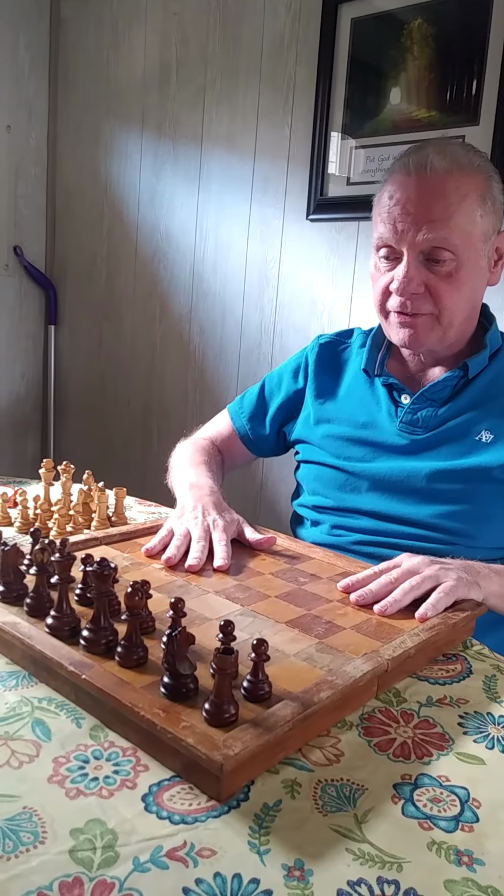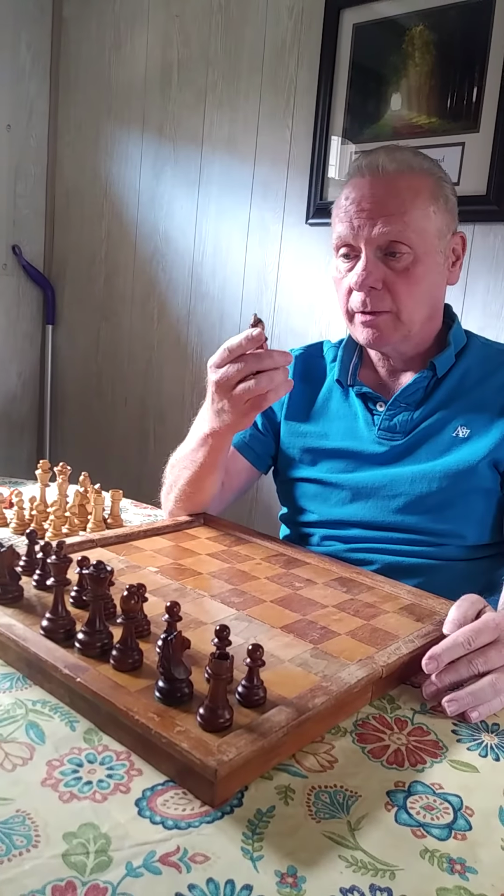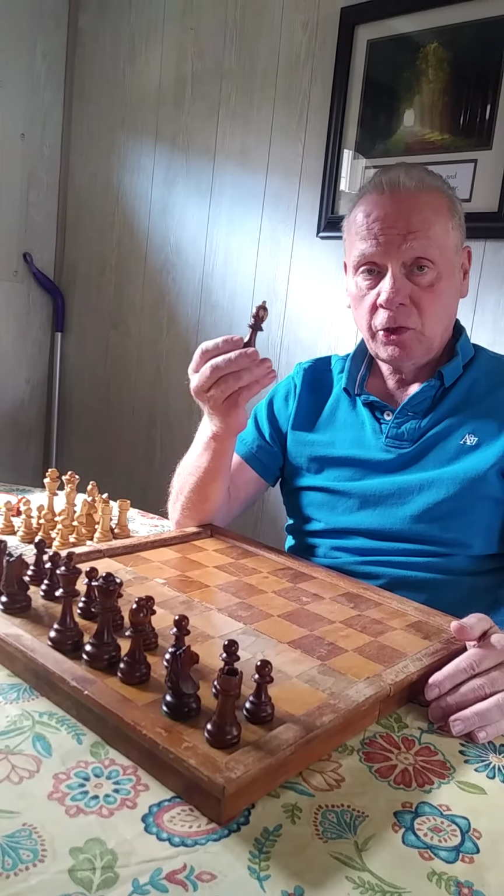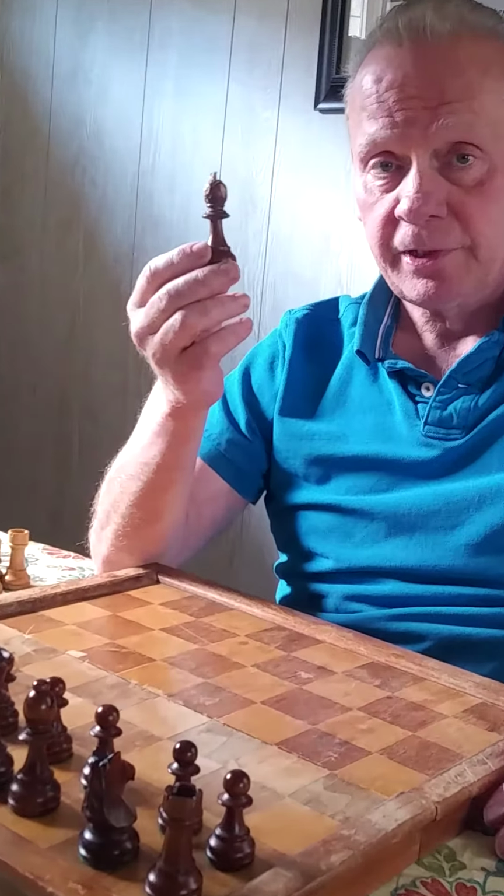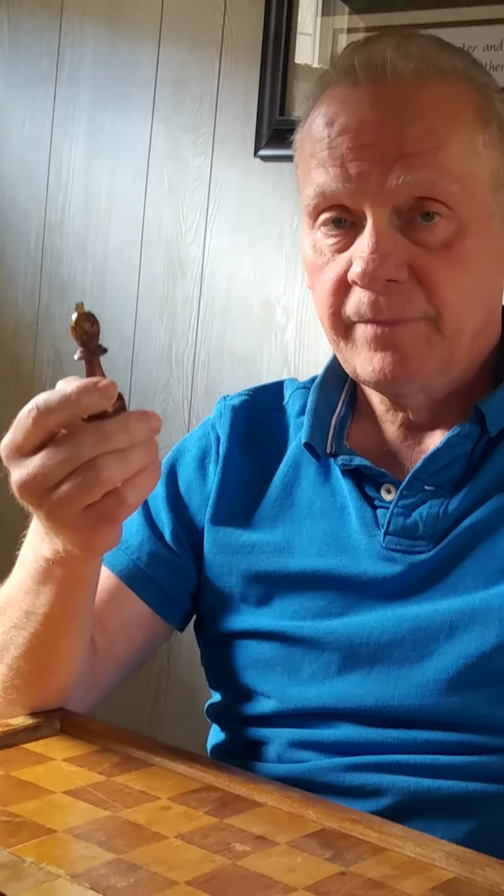This is my favorite chess set because my dog Buddy, who I love dearly, gnawed on this bishop years ago. He died 11 years ago. But when I use this chess set and I see this bishop, I think about him. He was an awesome dog.